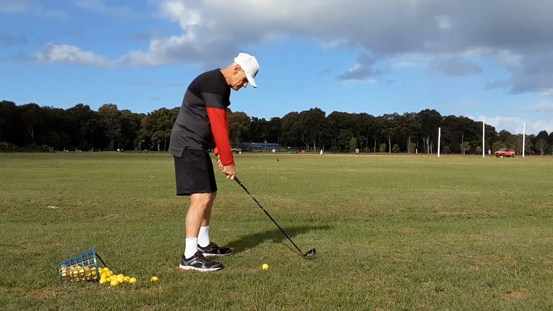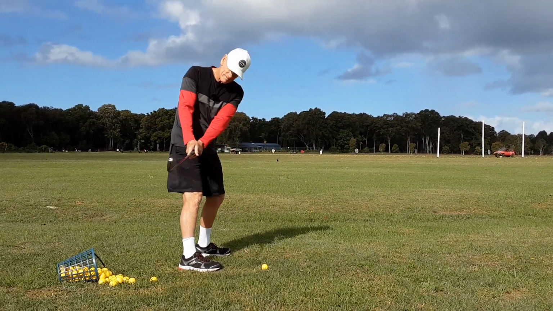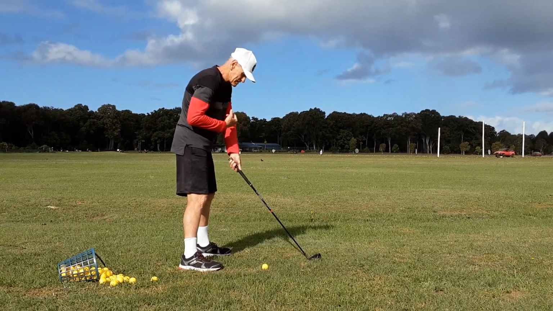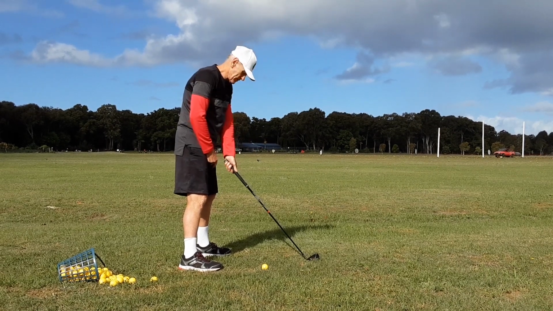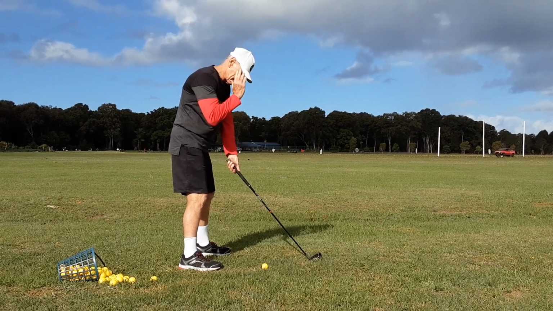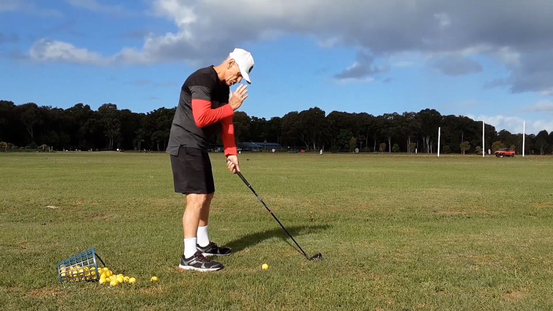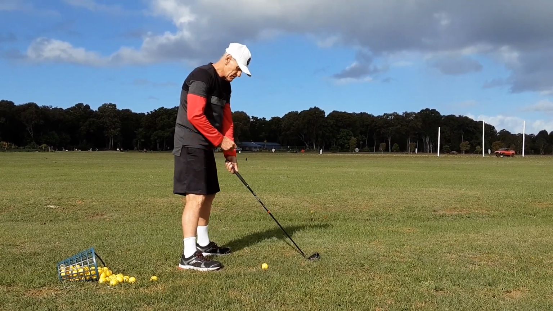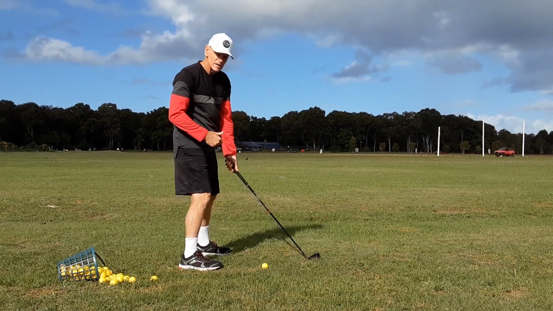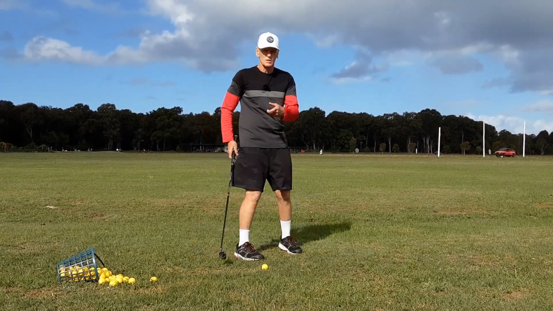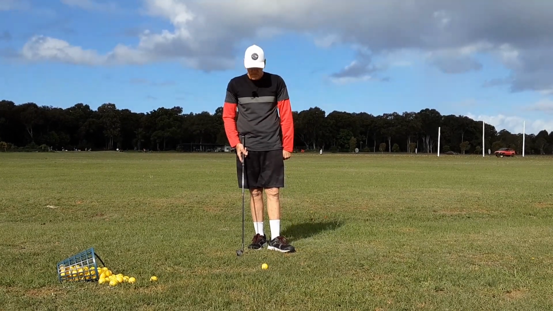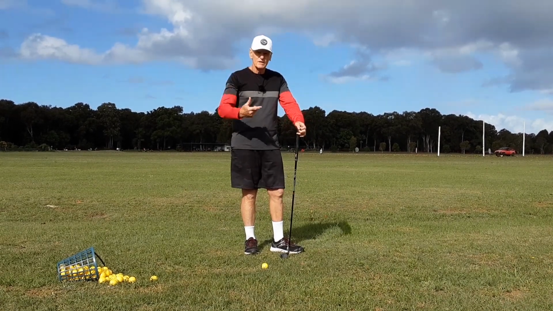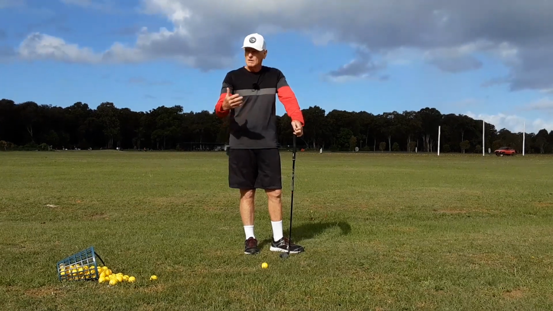If this is the robot here, that radius and the distance from here to there will always be the same. The main body of the robot will always be in this position. It will never move backwards or forwards, upwards or downwards. It won't do any of that. But we do, because we don't have that structure. And that causes the variety of mishits that we get when we're hitting shots.